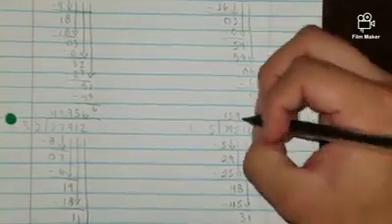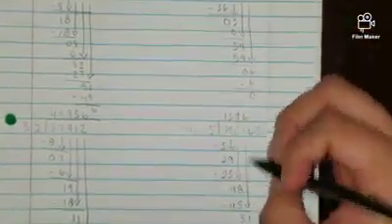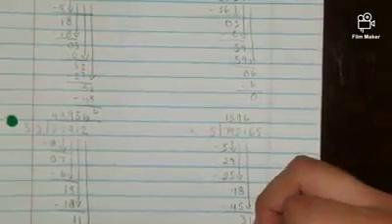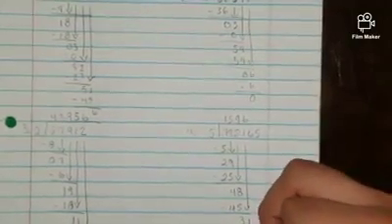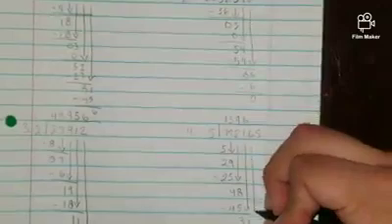5 goes into 31 6 times. 5 times 6 is 30. We subtract. 31 minus 30 is 1. We bring the 6 down.